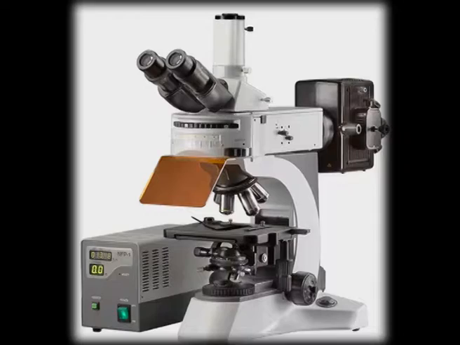Another phenomenon which happens after absorption is fluorescence. Now, fluorescence is not present in all molecules. There are criteria for a molecule to have fluorescence. First, it should absorb light.